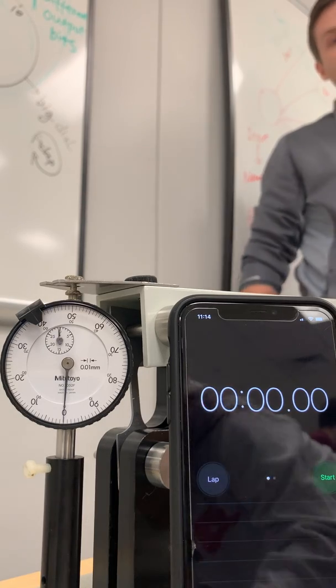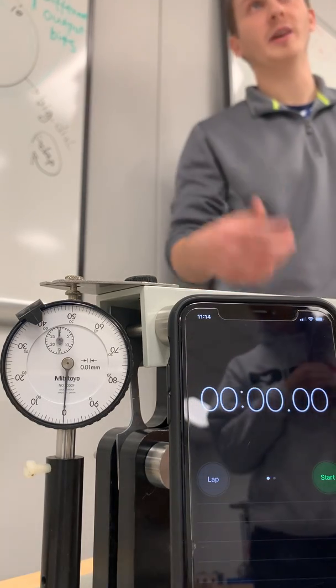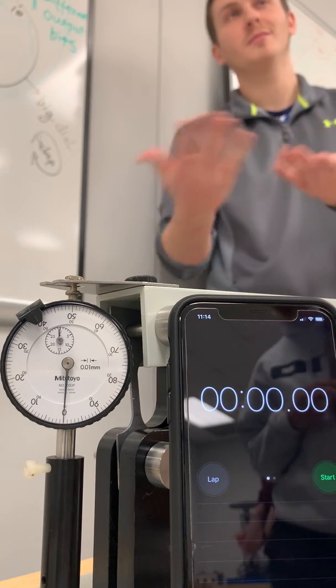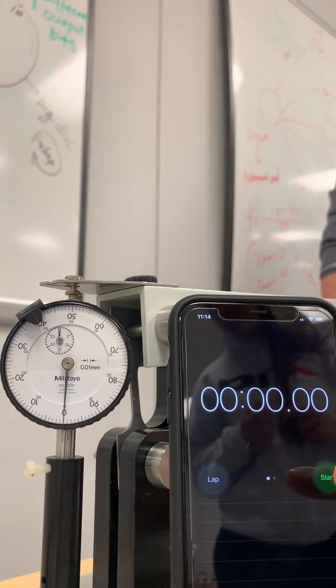Minutes, every 30. So those will just be the data points when you go back into the video and look at it, just at those times. See what the dial's measuring.